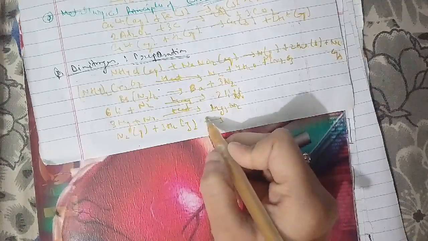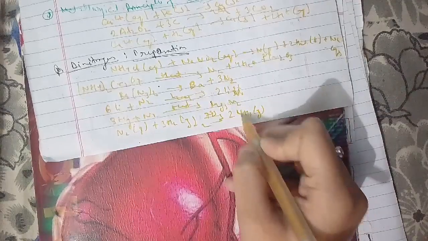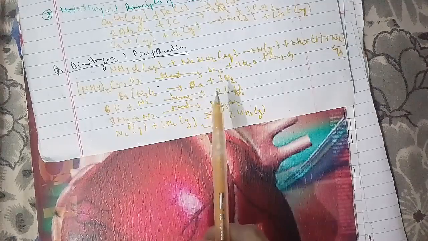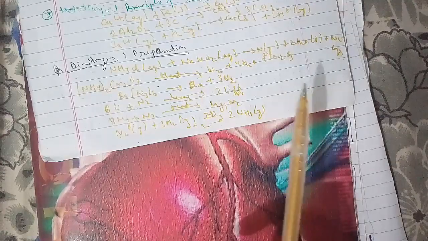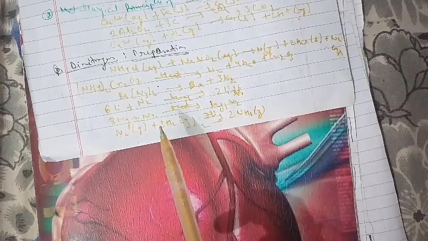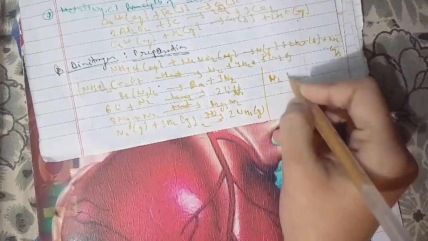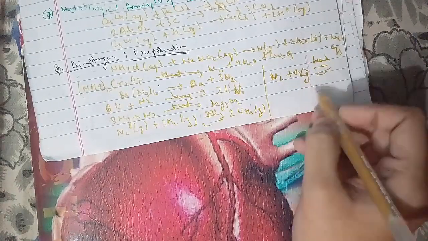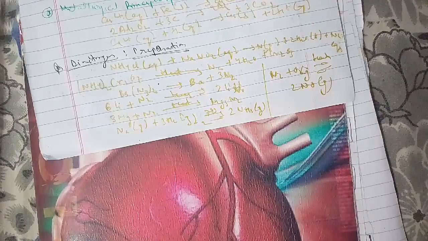Now we'll discuss the third element that we talk about, which is ammonia. For that we'll discuss the preparation and then of course the properties in detail. So let's go ahead with ammonia. In terms of ammonia, we'll talk about preparation.